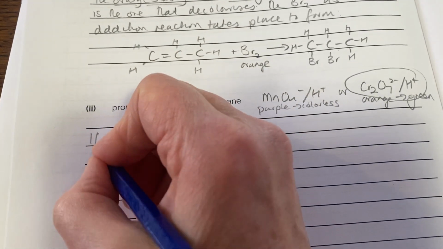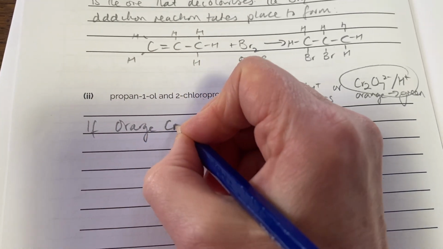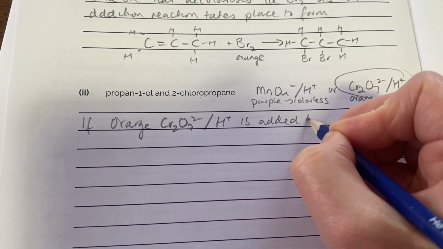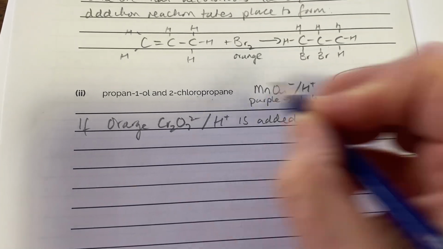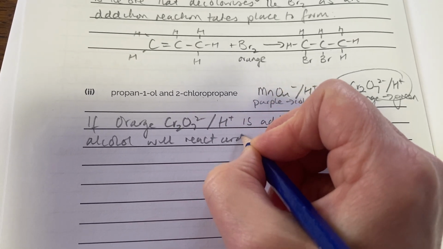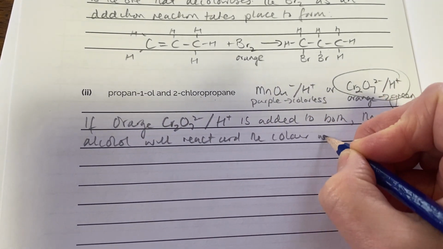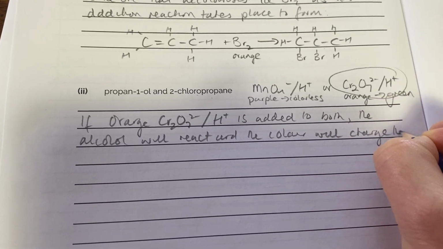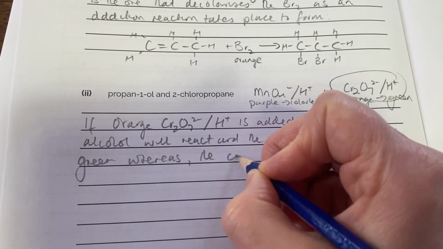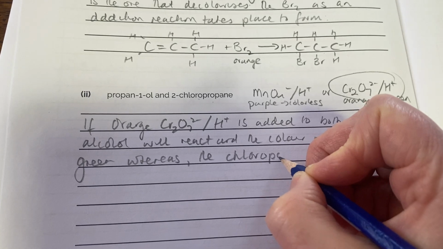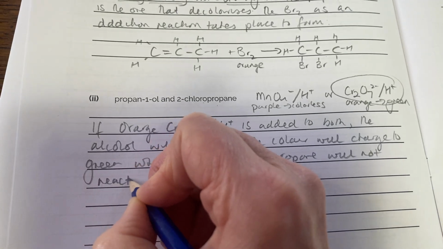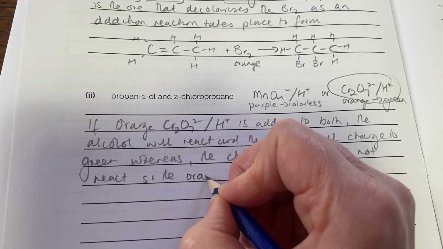Okay, so if orange Cr2O72 minus / H plus is added to both, the alcohol will react and the colour will change to green, whereas the chloropropane will not react, so the orange stays orange.